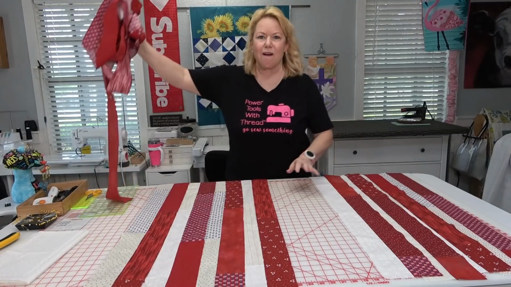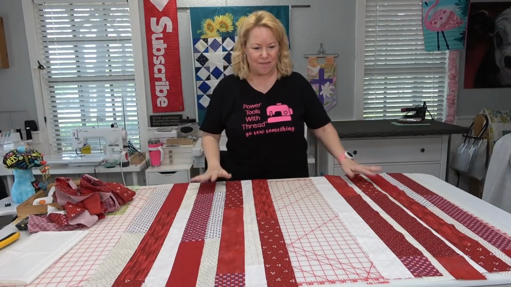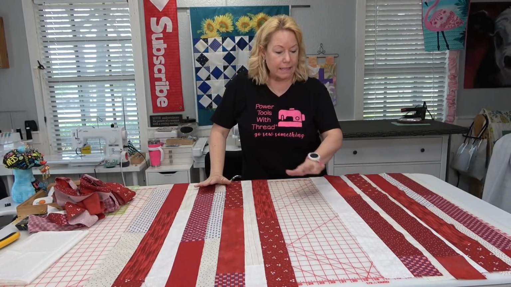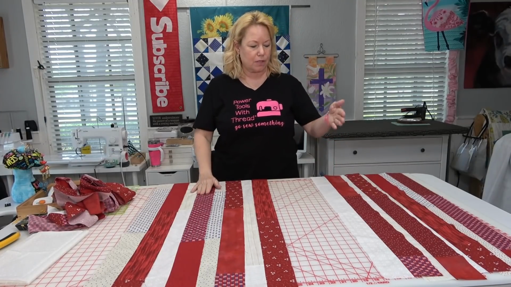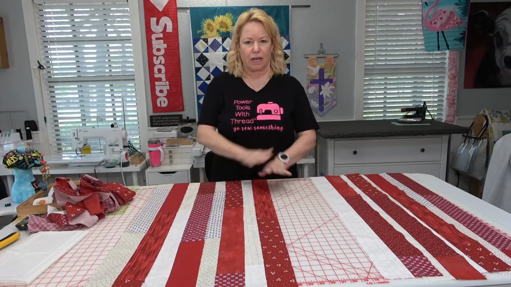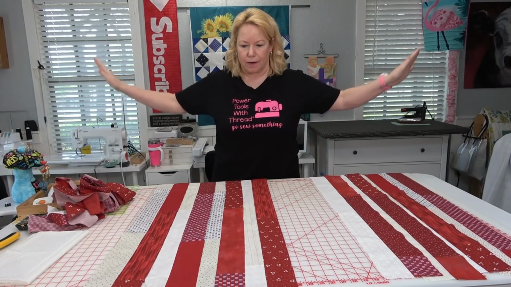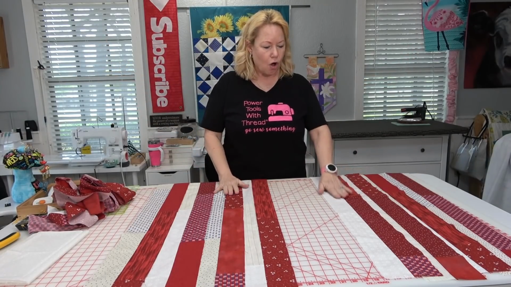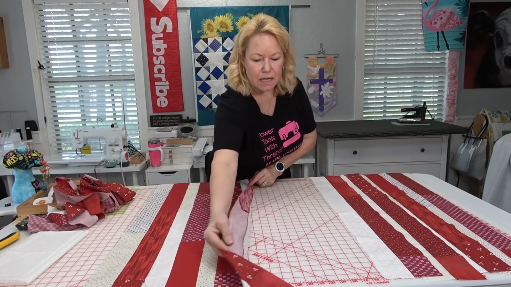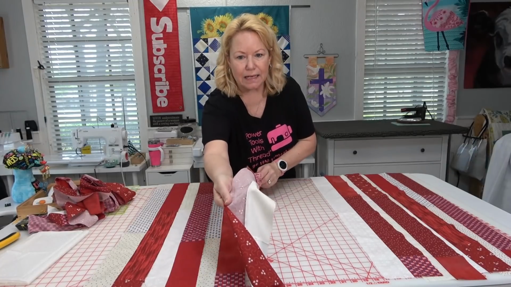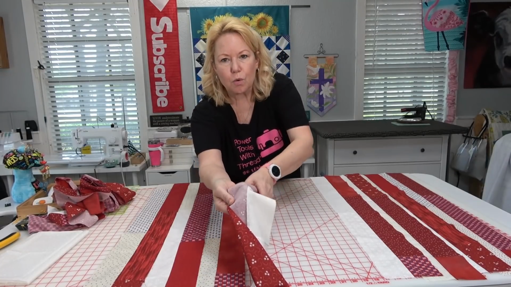Okay, so we are in the home stretch of this fabulous quilt. What I did was I sewed my 2 long sets of strips of red and white together, and then I ironed all of the stripes to the dark, and what that means is that my seam allowance back here folds over toward the red.